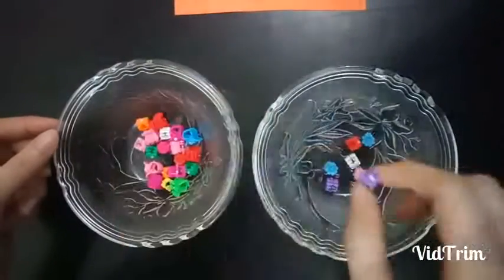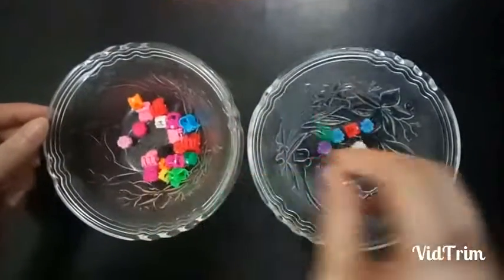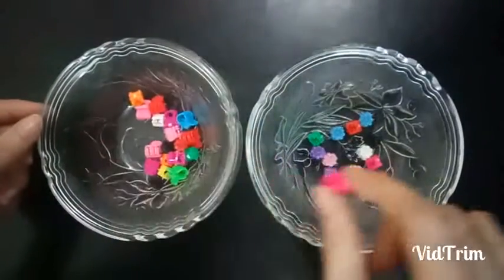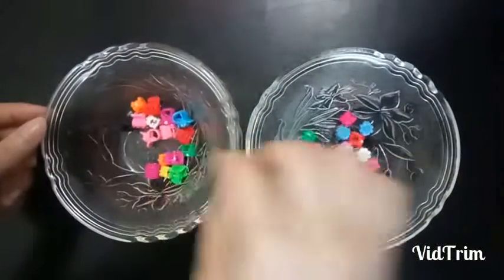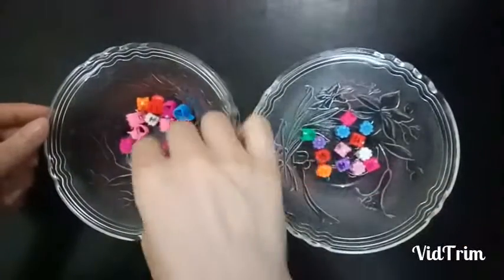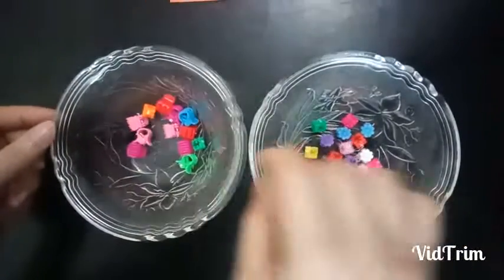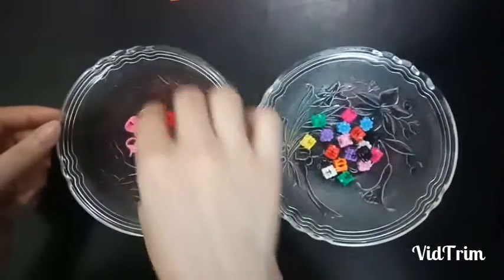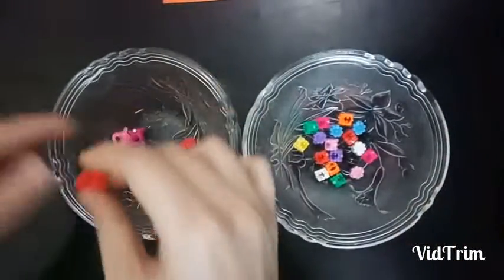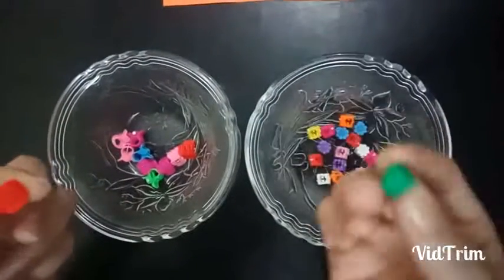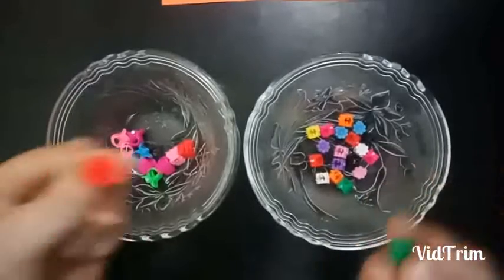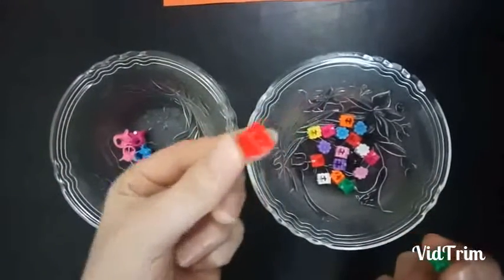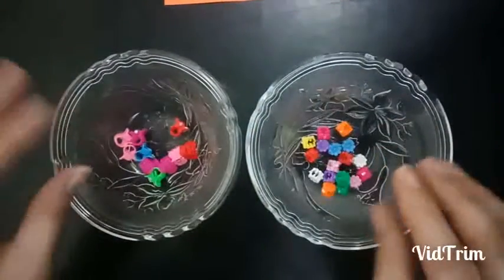So let's perform hand picking. You all can do it. I'm enjoying it very much while doing this activity. This is quite interesting. See, in very little time I'm able to separate hair beads from hair clutchers. These are your hair beads and this one is your hair clutcher, and they are so small in size.